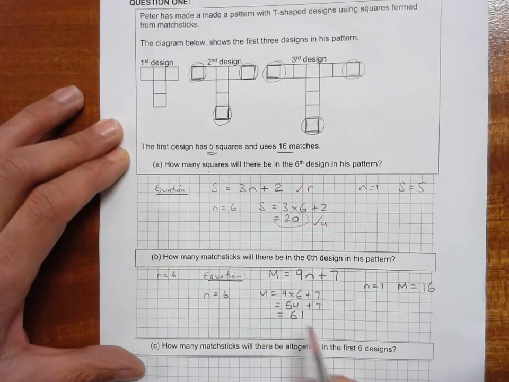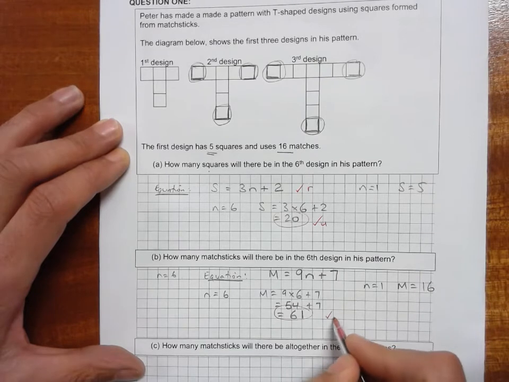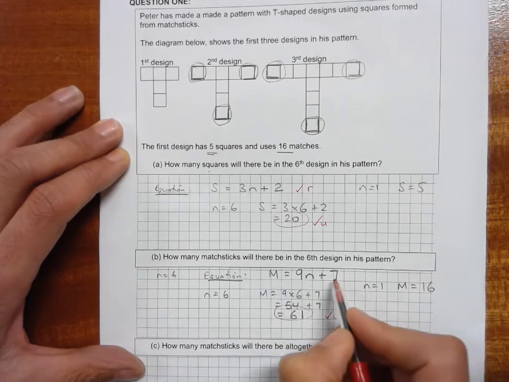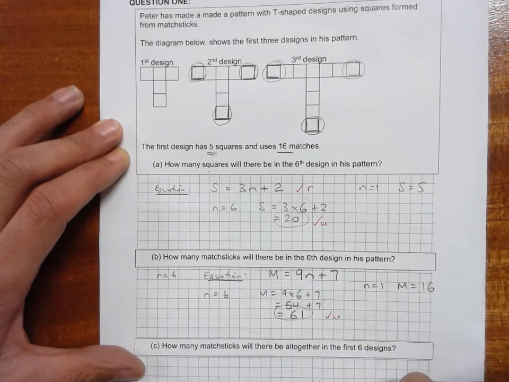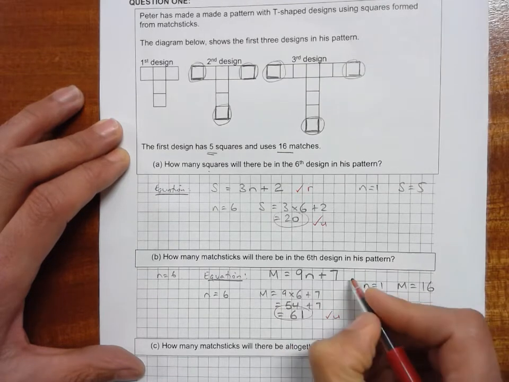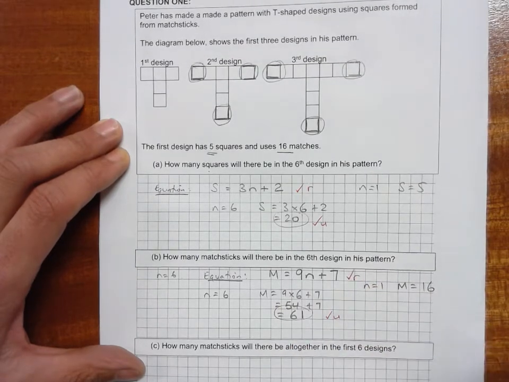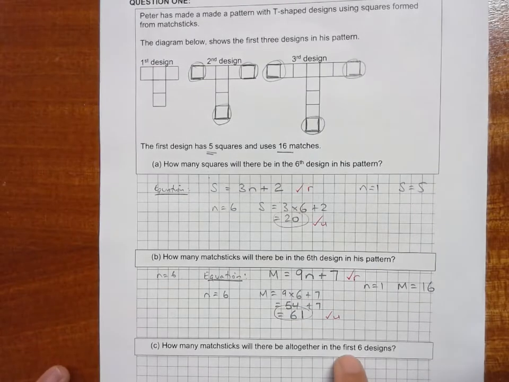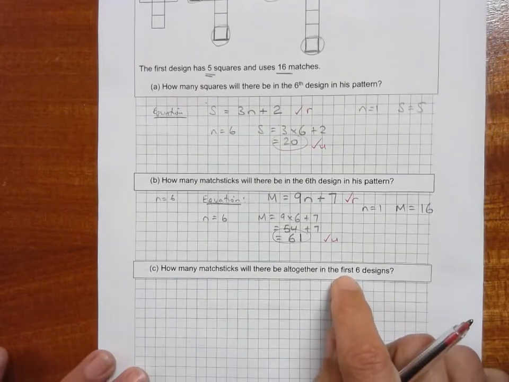Again, you could have drawn the shape and counted the matches, and you would have found that 61 was your answer, so you get a little U-tick. But if you formed your function as well using the equation, you would get a merit tick there. Remember, we want to try and form equations, use tables or graphs.